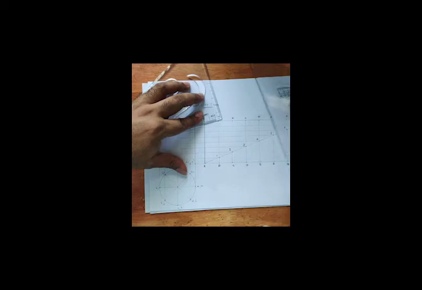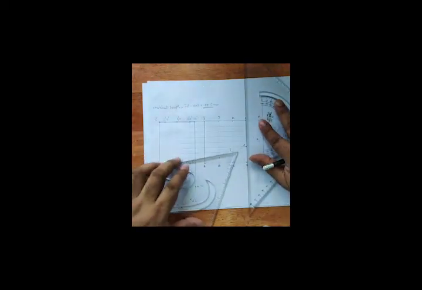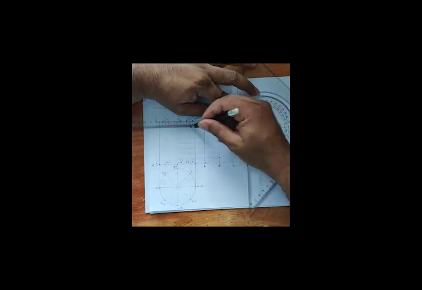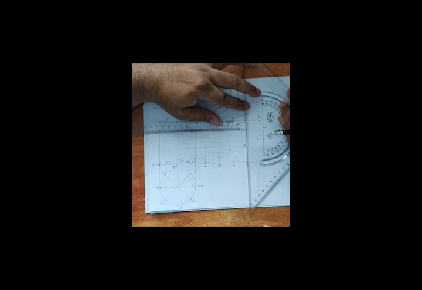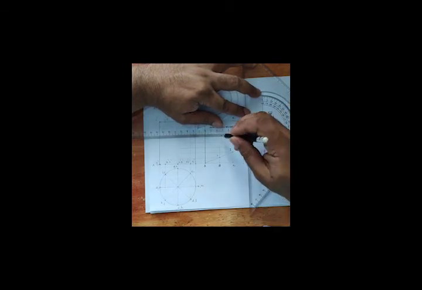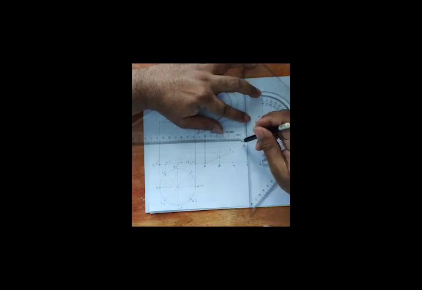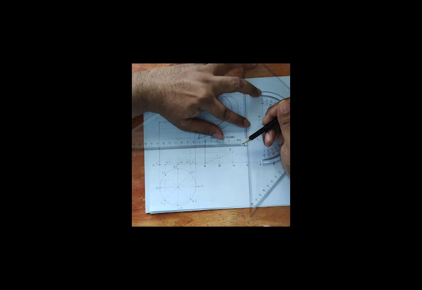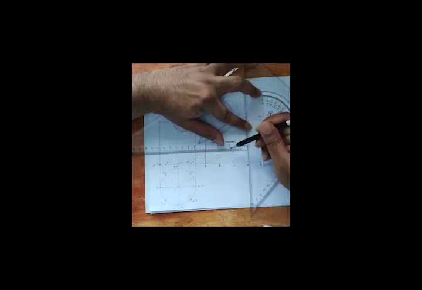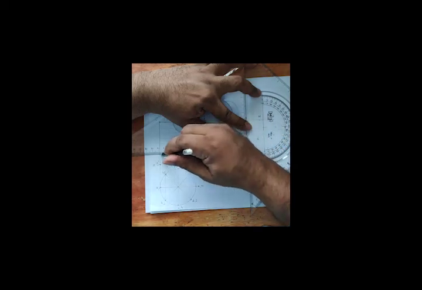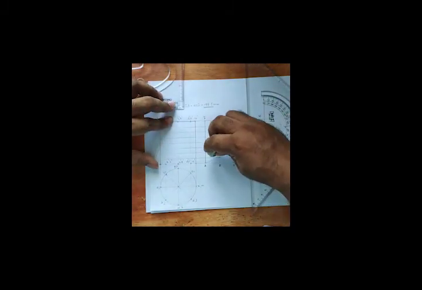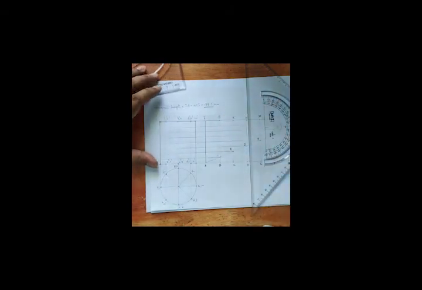We have to extend these lines. So we have obtained the projectors.